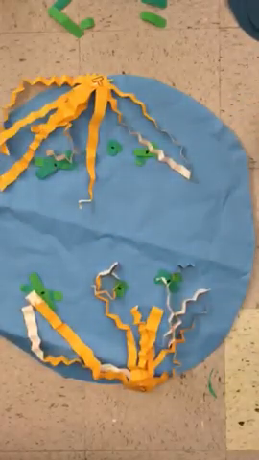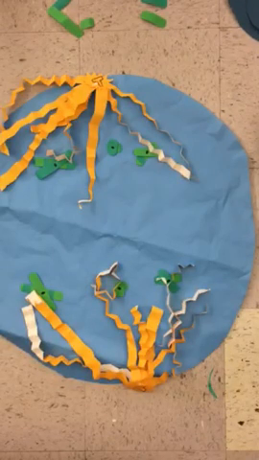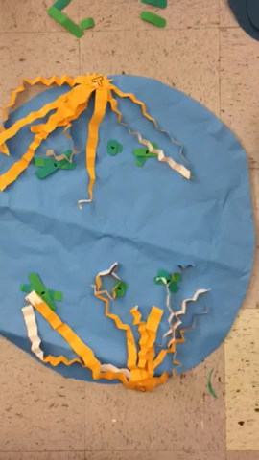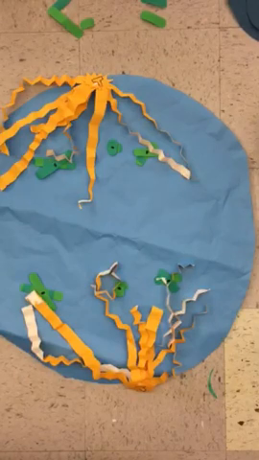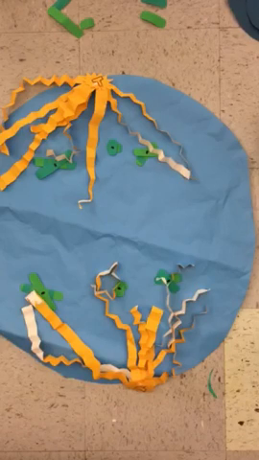The spindle apparatus guides the homologues towards opposite poles. Sister chromatid cohesion persists at the centromere, so that chromatids still move as a unit towards the same pole. During anaphase 1, Mendel's law of segregation is applied. The law of segregation states that 2 alleles of a trait separate or segregate during gamete formation. In anaphase 1, the pair of homologous chromosomes separate, essentially separating the alleles into different cells.